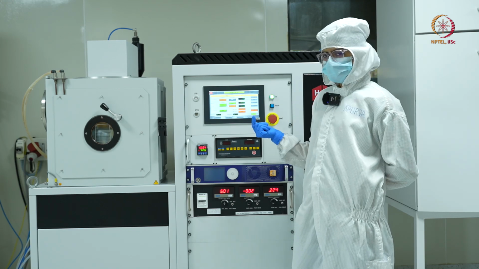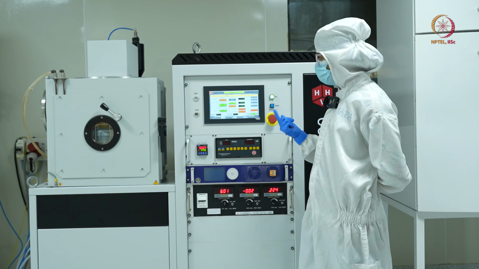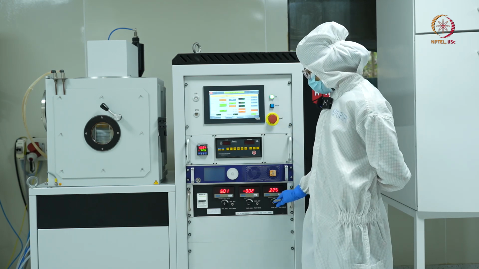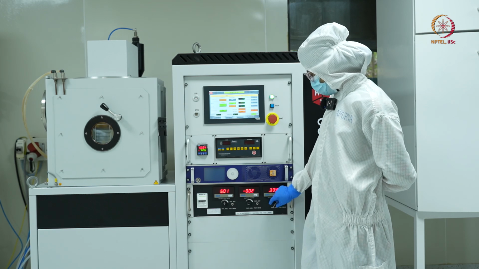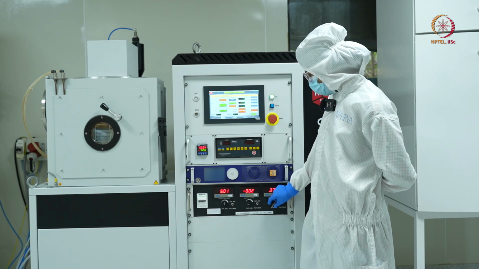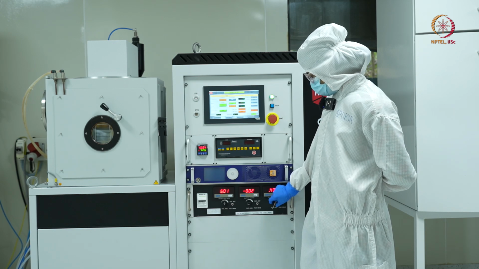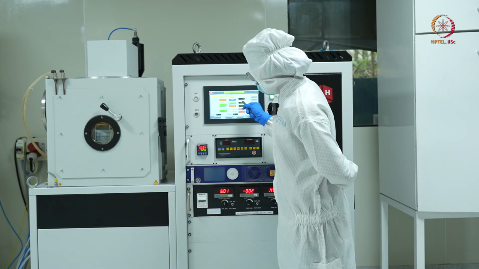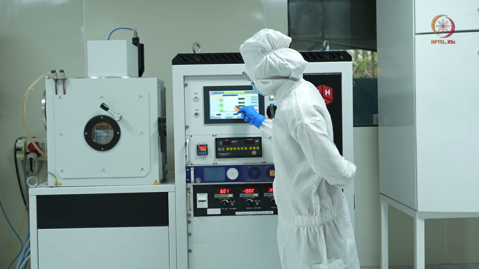But it might happen that the argon atoms inside the chamber are not sufficient and the plasma does not strike. So once I go to 0.5 amperes, I'll increase the gas flow as well. Now it's 0.45 and I'll increase my argon gas flow to 12.